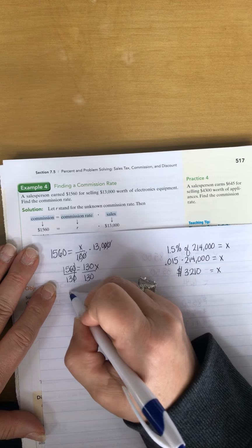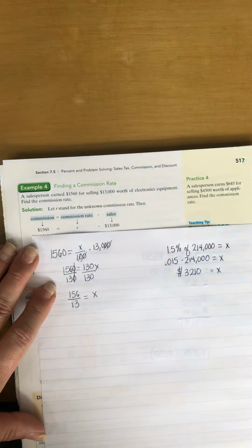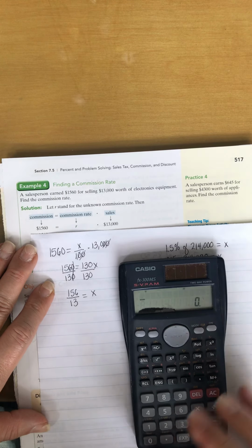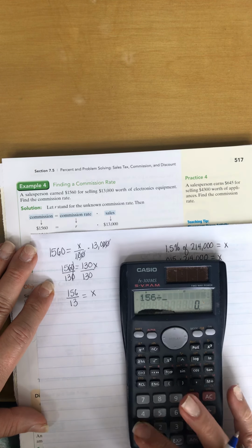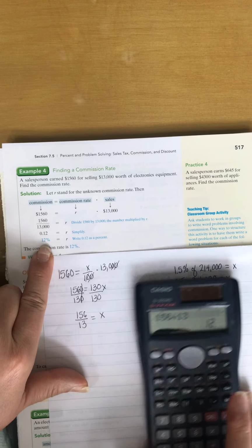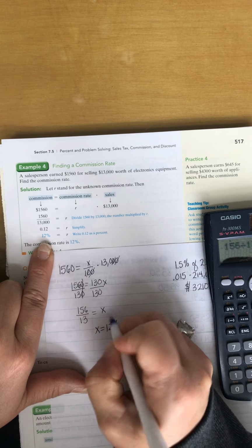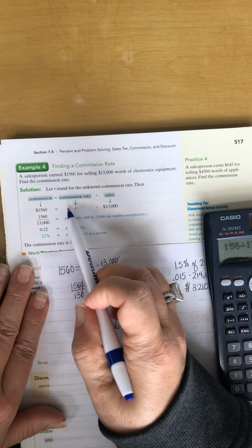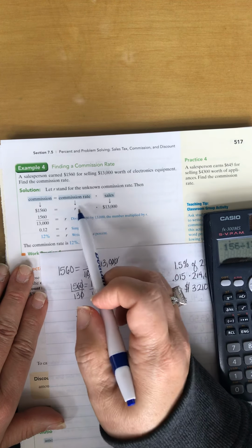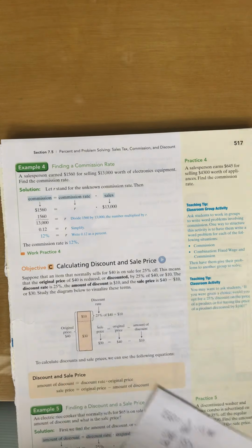And you can cross those out, so it's 156 over 13. And if I use my calculator, 156 divided by 13 is 12. So it's 12%. X is 12%. Now again, if you do it their way, they just said X or R is your commission rate. At the end, you have to move the decimal 2 places over, which is fine.